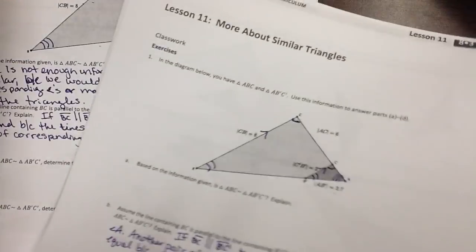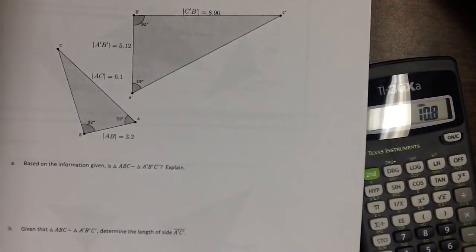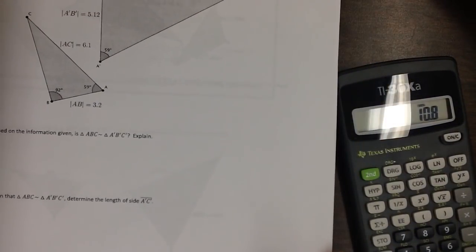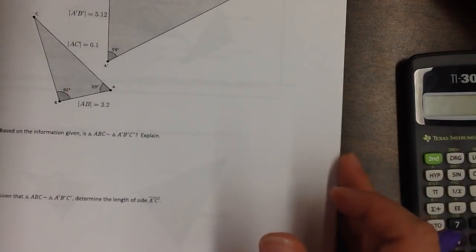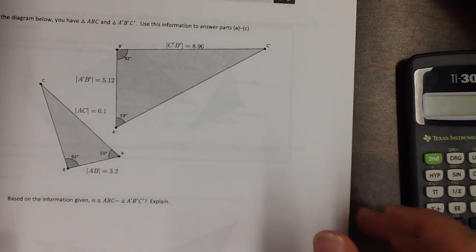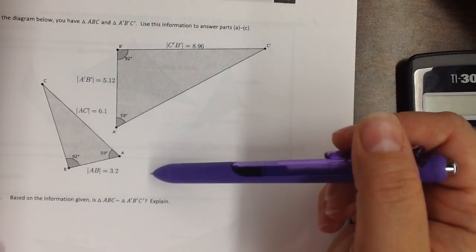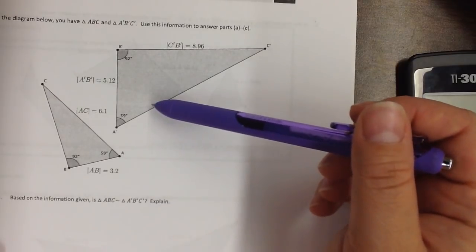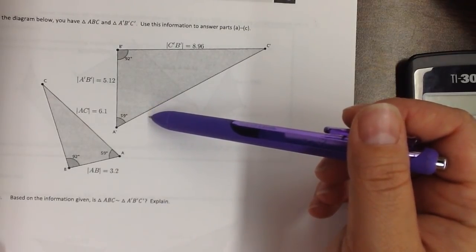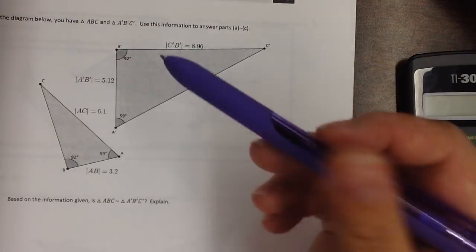So let's look at example 2. Hopefully it won't die on me. In the diagram below, you have triangle ABC and triangle A prime, B prime, C prime. Use this information to answer AC.